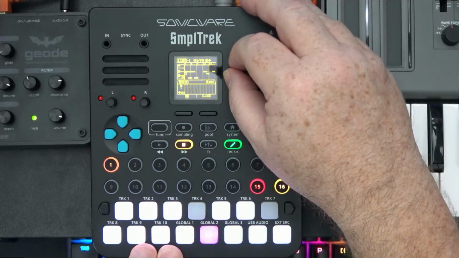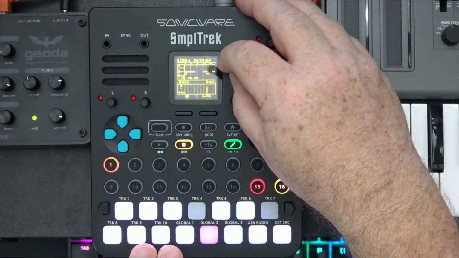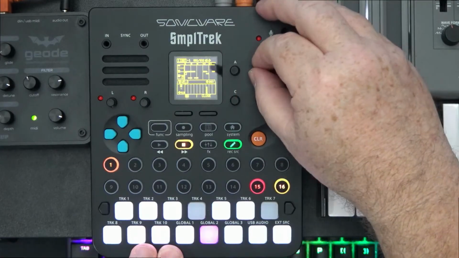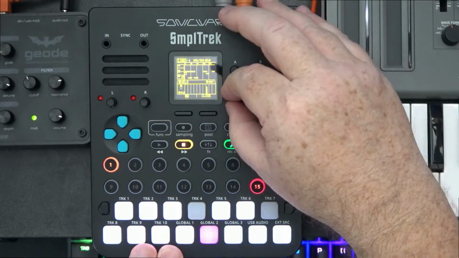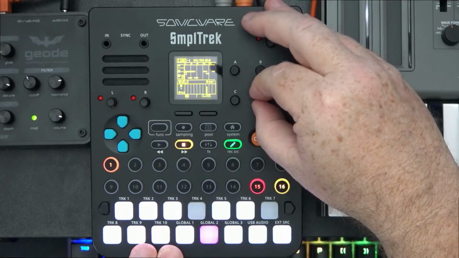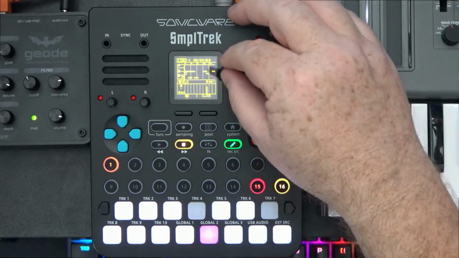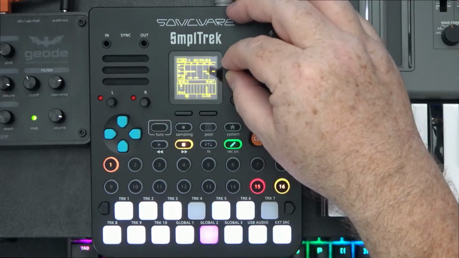Level, pan, send. Okay. But these are all the different settings for each.